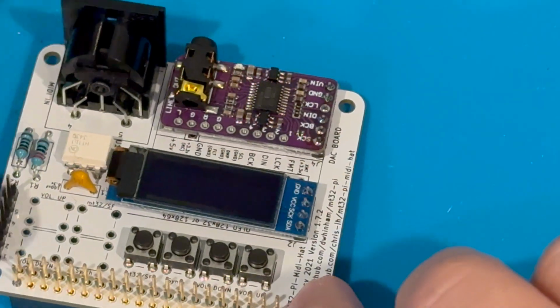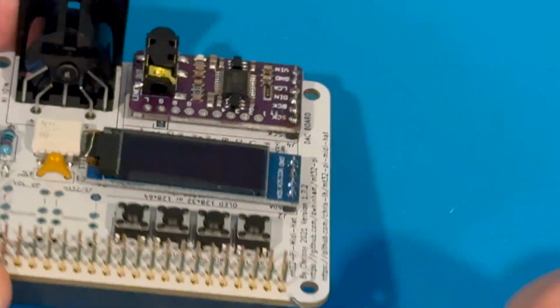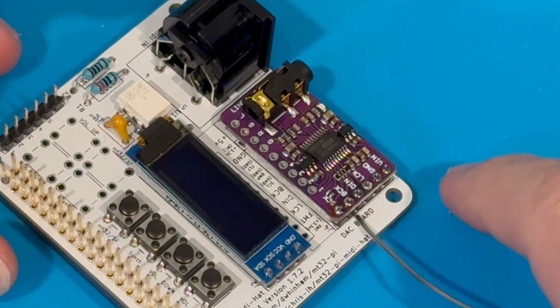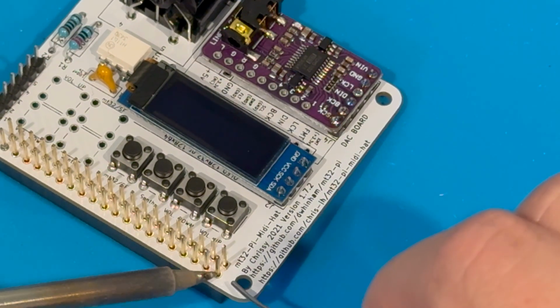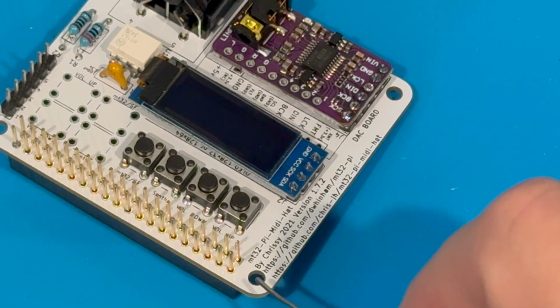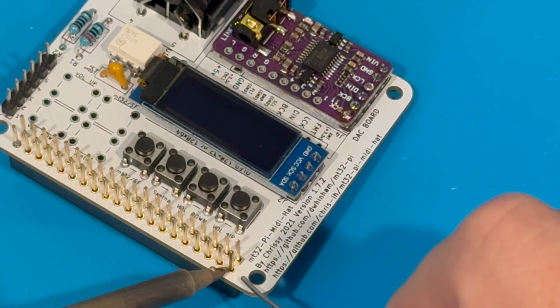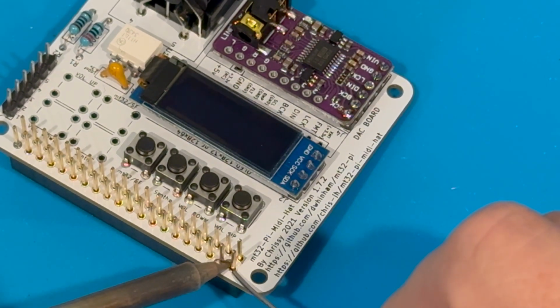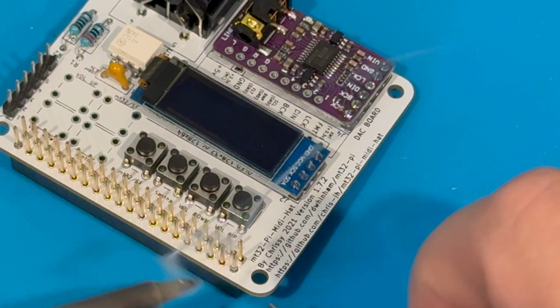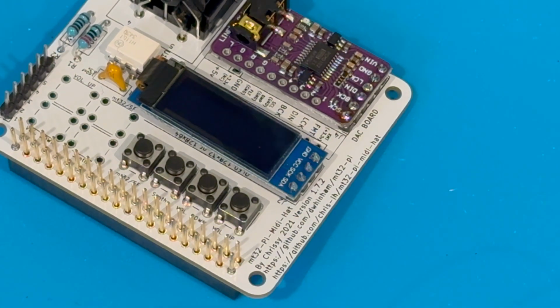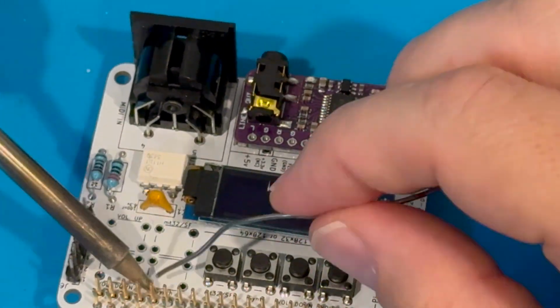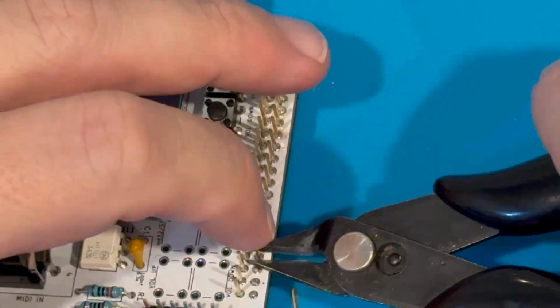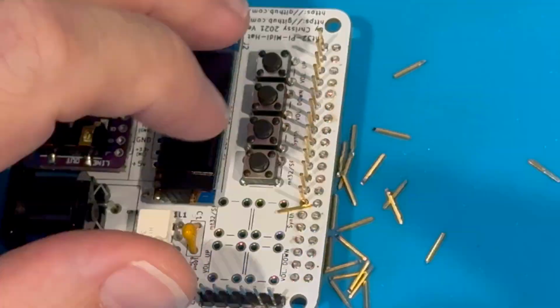Looks good. Solder one on the other side, and then we'll just start to proceed across. There we go. Right.